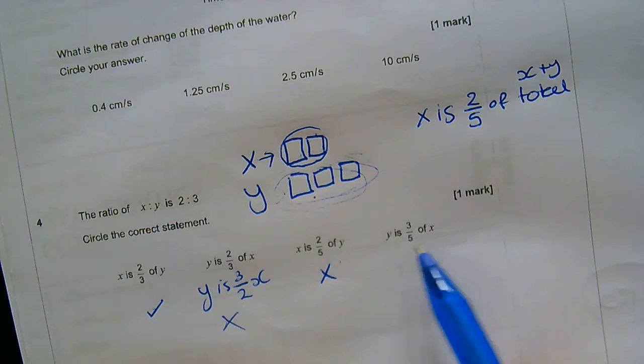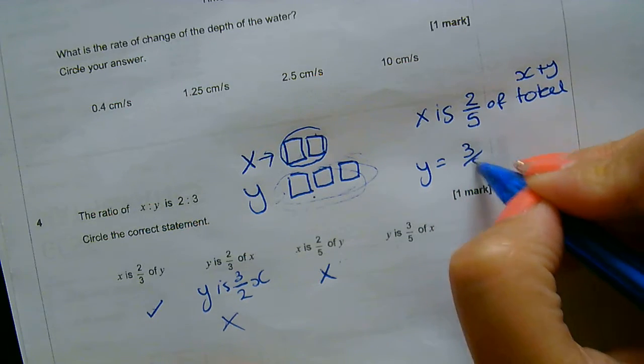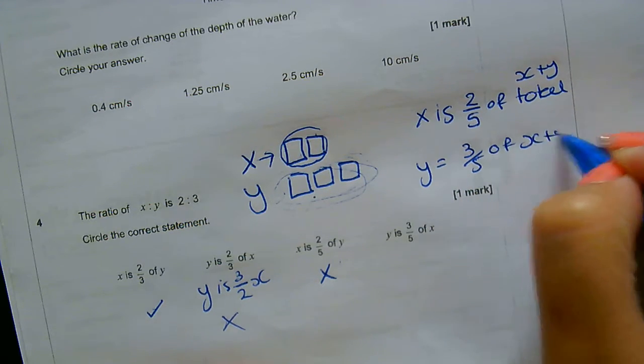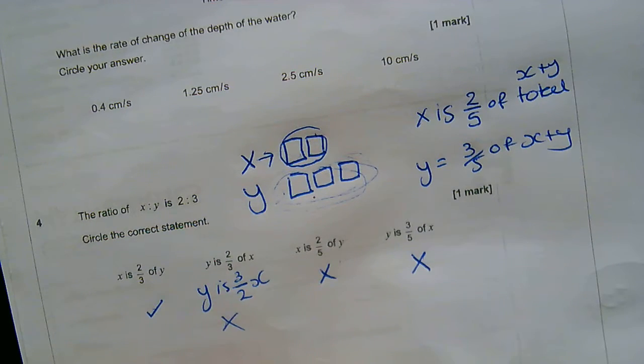And likewise, y is 3/5 of x plus y, of the total. So that one isn't correct either. So that's if you use the bar model method.